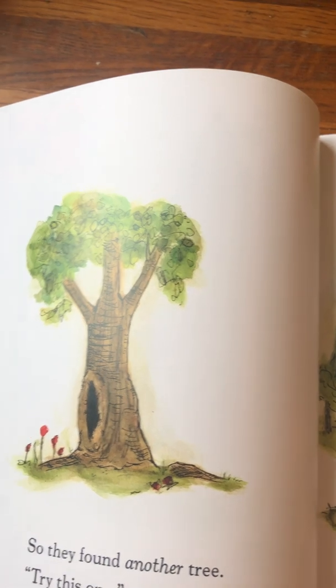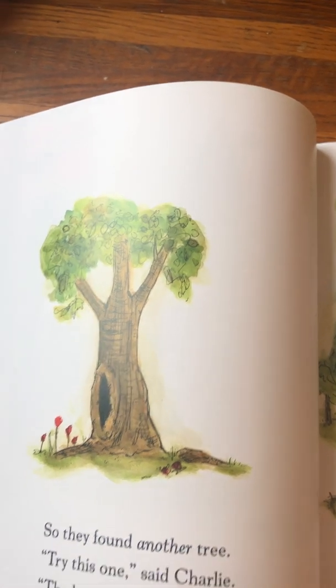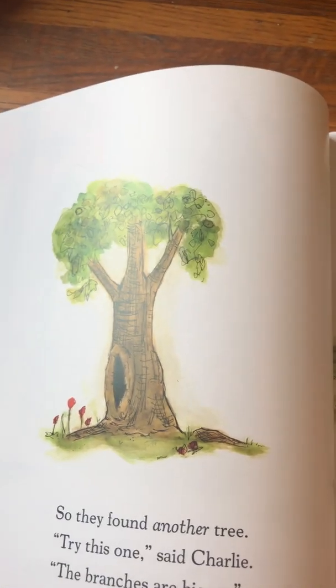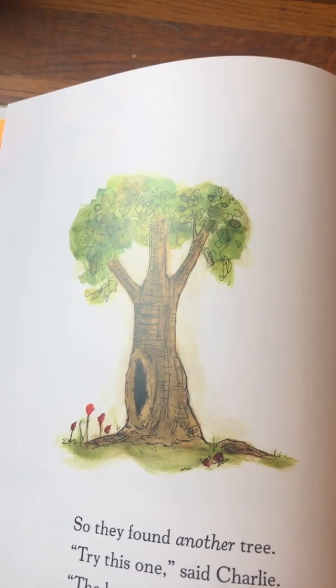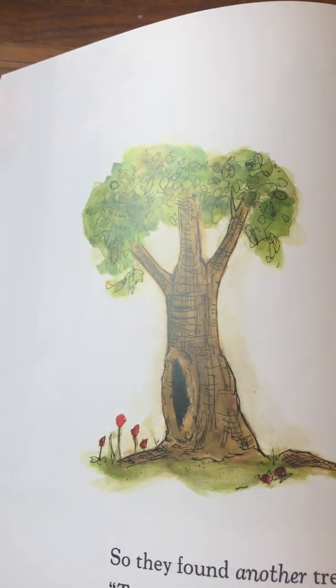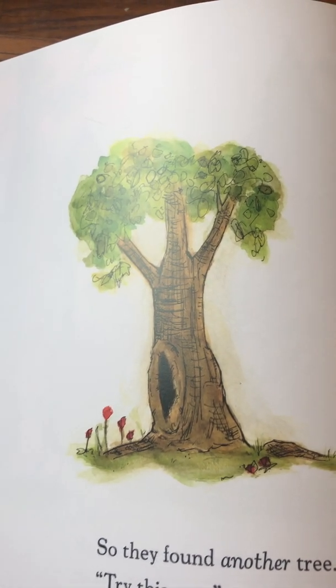So, when we sketch, there are a couple steps that we want to follow. So step one is closely look at the picture. So let's look at the whole picture and look for shapes. What shapes do you see on this tree?